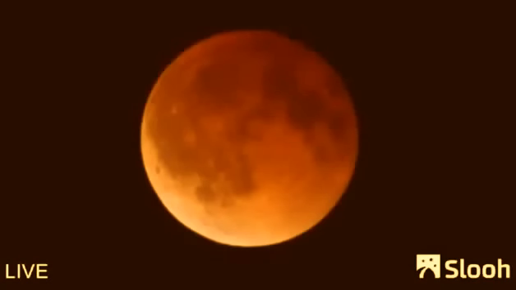So what you're looking at now is the moon illuminated with this light from the sun that has been bent and passed through the Earth's atmosphere. That's why on a night like tonight with a lunar eclipse, you're looking at this reddish color on the moon. If the Earth had no atmosphere, we wouldn't see that.